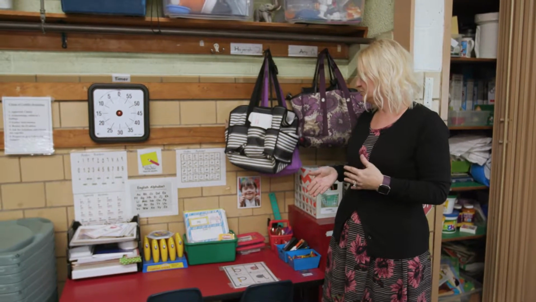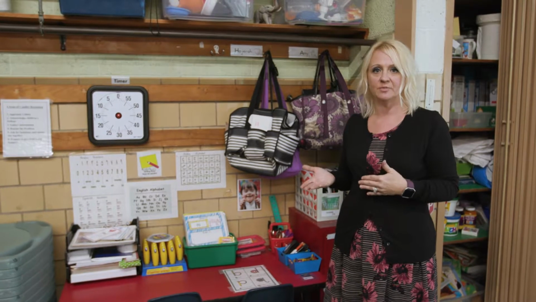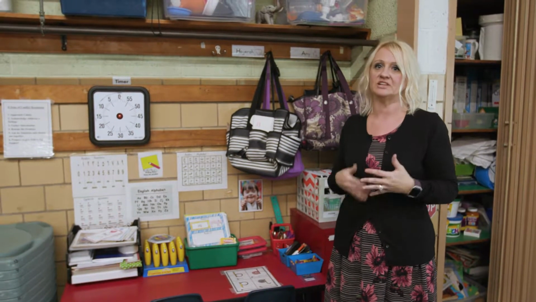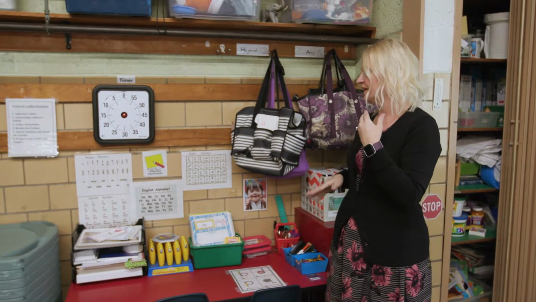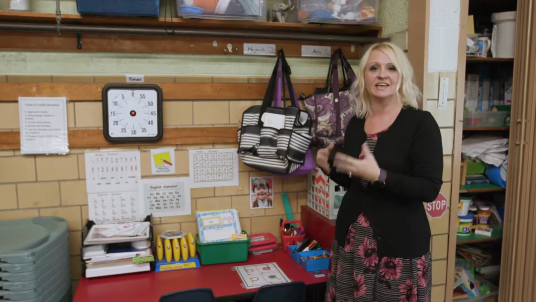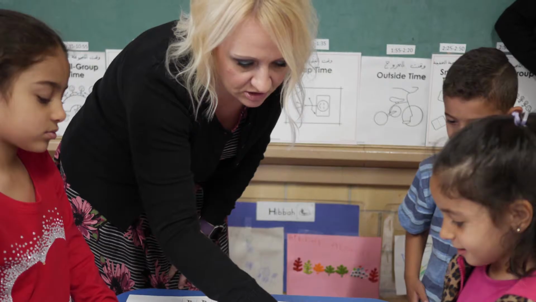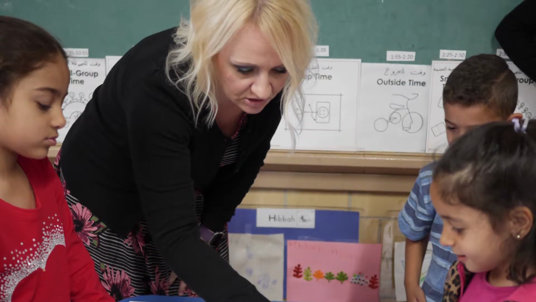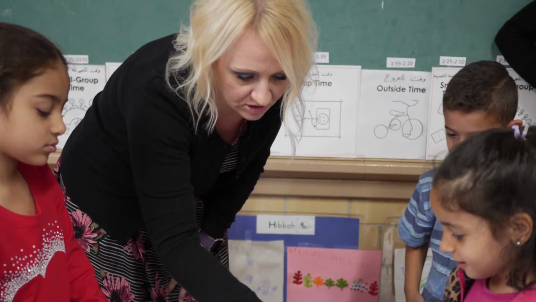When they choose to use it during work time, some things they can use independently, some things they may need help with. So that's just something that a teacher will kind of watch and see. We want them to try things as much as they can and be independent, but when they do need assistance, we are there to help them with things or answer any questions they might have.